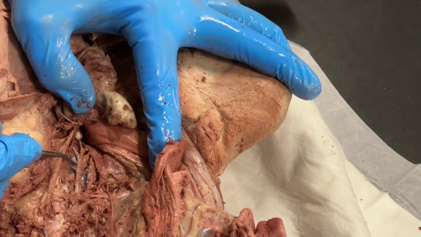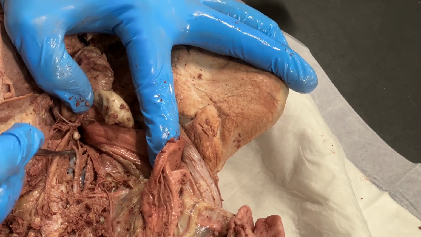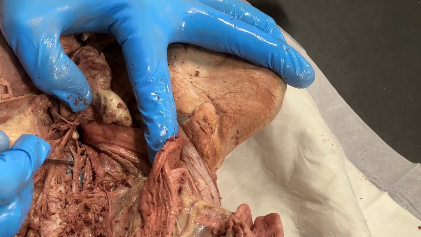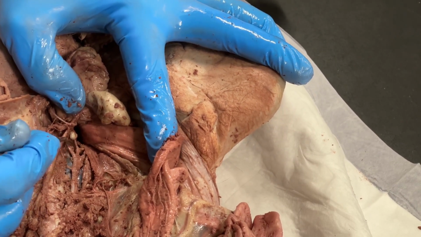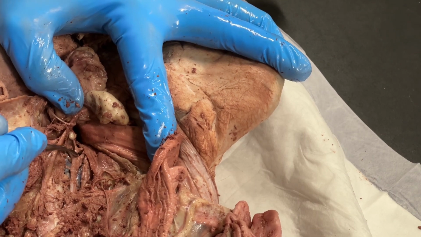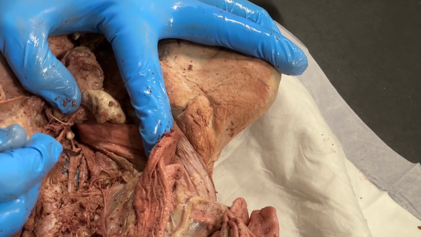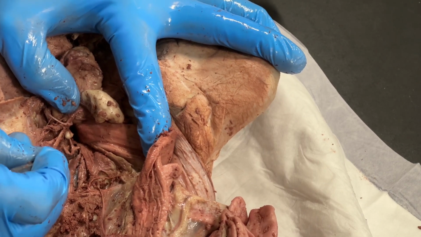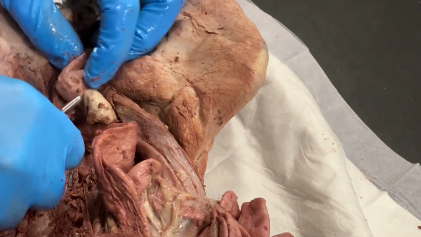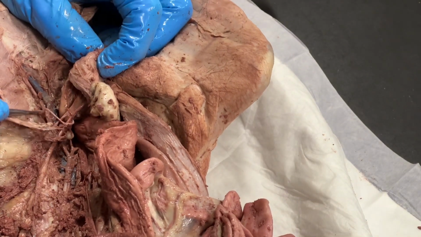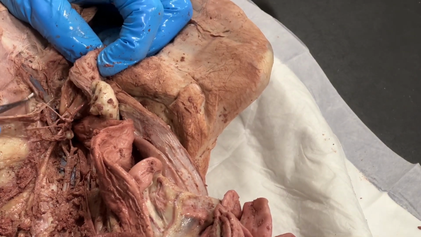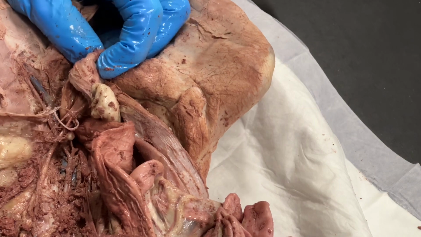The aorta gives rise to the right and the left external iliac artery. It then proceeds a little distance on where it gives rise to the left and to the right internal iliac artery. The iliac artery passes under the inguinal ligament and becomes the common femoral artery.